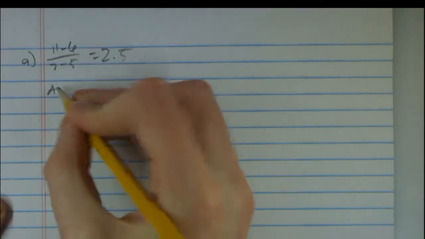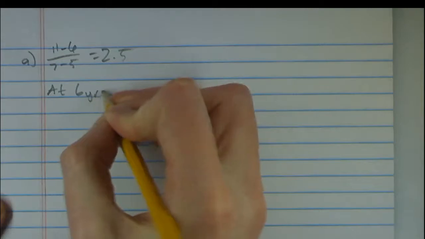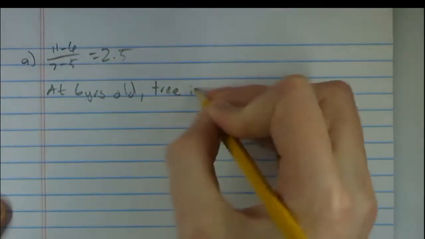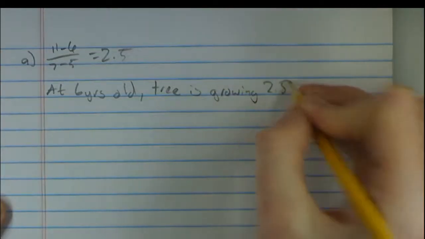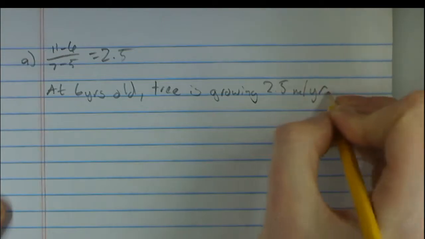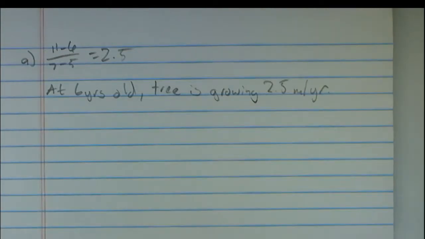So at 6 years old, the tree is growing 2.5 meters per year. And you want all of this because it specifically asks for interpreting the meaning using correct units.